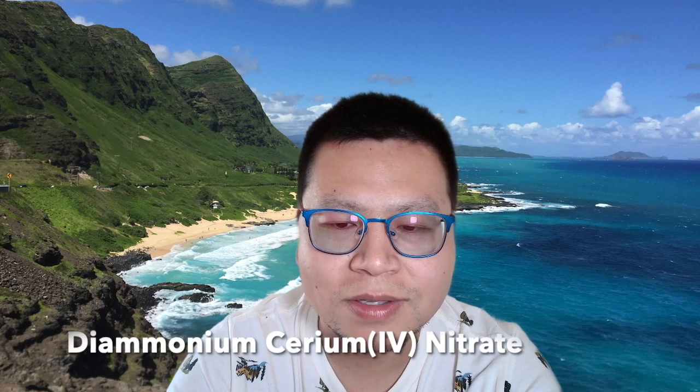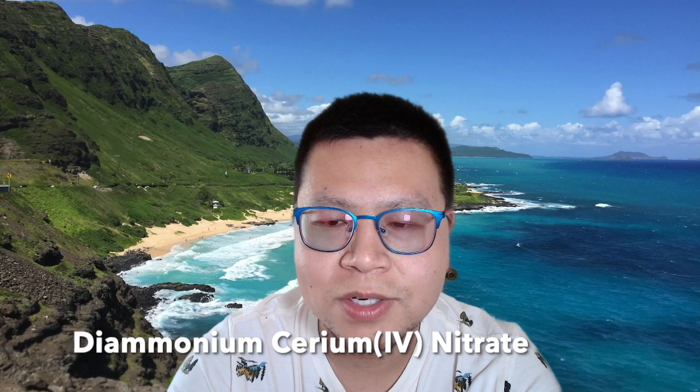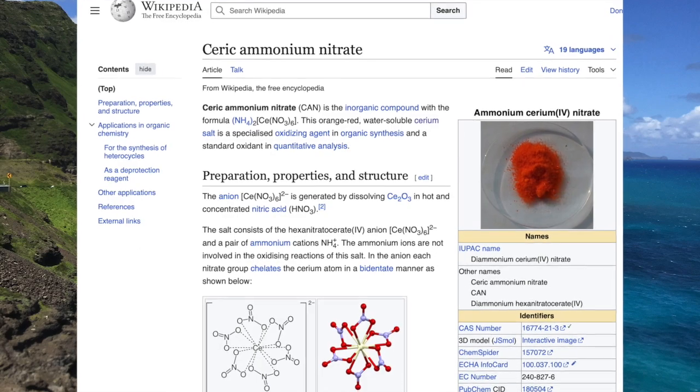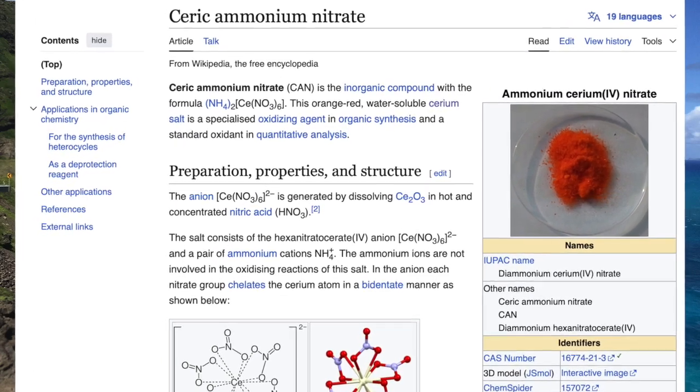Cerium and its compounds are less readily available for amateur chemists. While they may be occasionally accessible, their prices tend to be quite high. The only exception is cerium dioxide, which is commonly found in ceramic supply shops. In this YouTube video, the author demonstrated the process of synthesizing diammonium cerium nitrate, sometimes called ceric ammonium nitrate, or CAN for short, using commercially available cerium dioxide. I'll provide a link to this video in the description below.